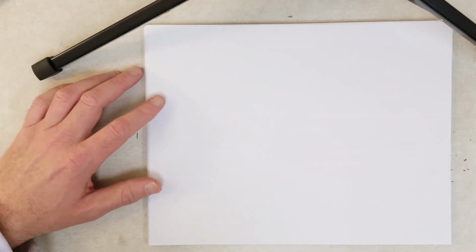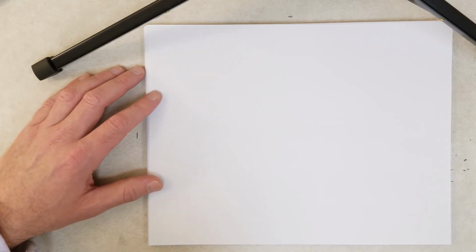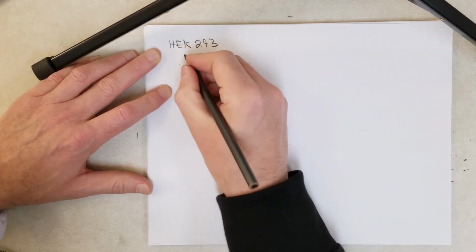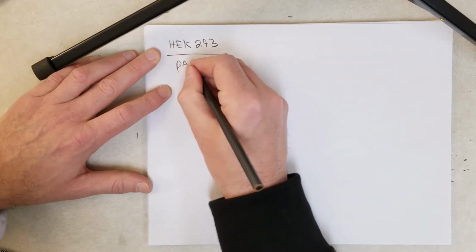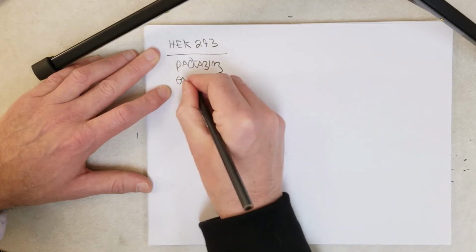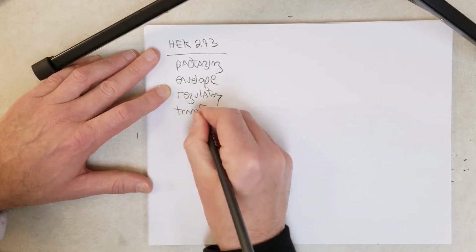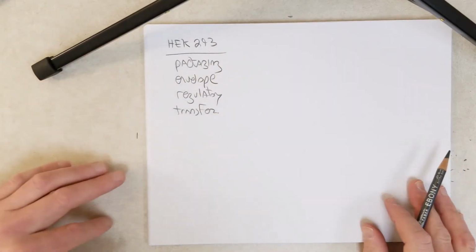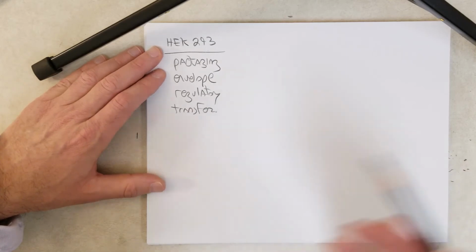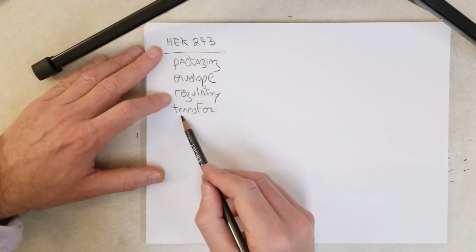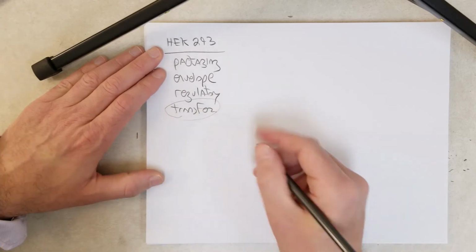Okay, so we covered the 4 plasmids. So let's take a quick look at how the vectors are assembling in the packaging cell. So inside the HEK293 packaging cells that have the 4 plasmids, that have the packaging plasmid, the envelope plasmid, the regulatory plasmid, and the transfer plasmid. Okay, so what's going on? All these plasmids are having those important regions transcribed and turned into messenger RNAs that are making proteins, in the case of the packaging, envelope, and regulatory plasmids. And the transfer plasmid is making that RNA that's going to be incorporated into the LVV.